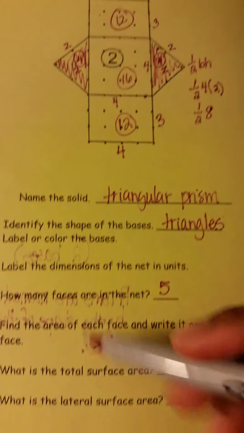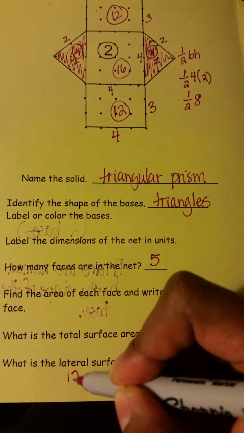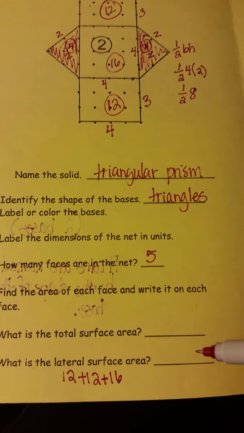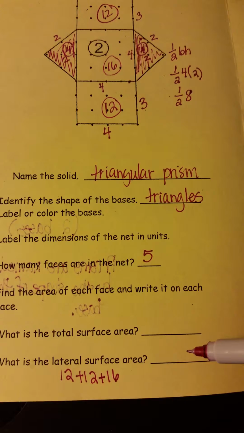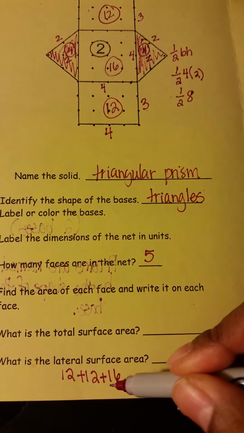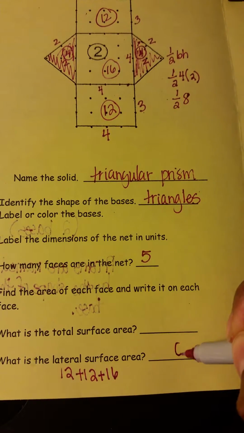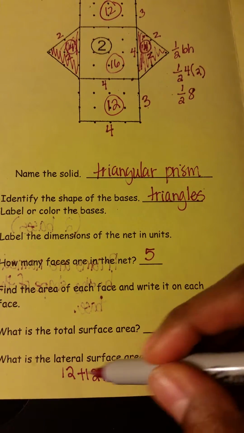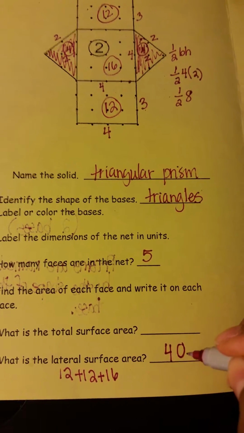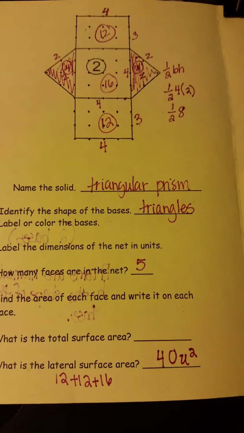So what I would do to find my lateral surface area, I would do 12 plus 12 plus 16. So 6 plus 2 would give me 8. 8 plus 2 would give me 10. Carry my 1, so that'd be 1, 2, 3, 4. So my lateral surface area would be 40 units squared. So that's my lateral.